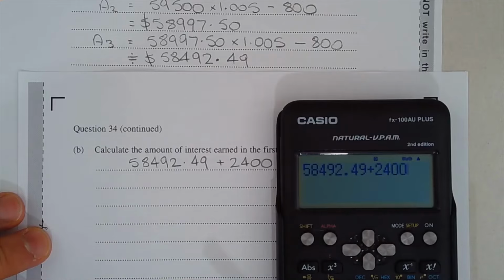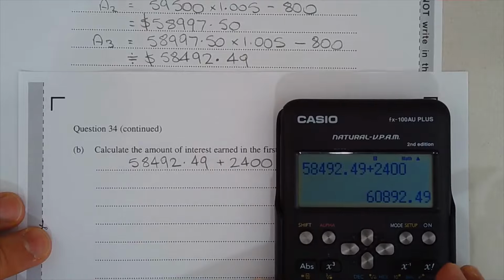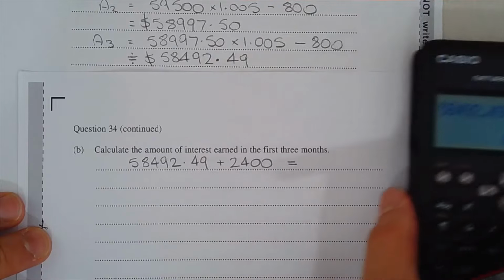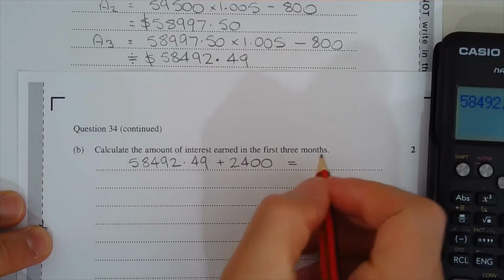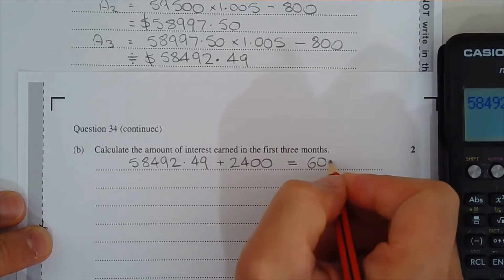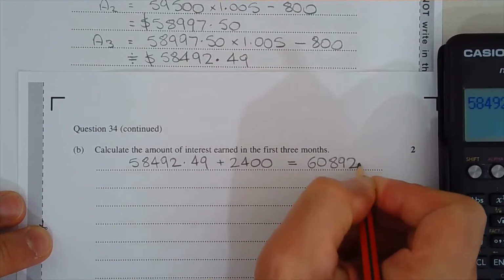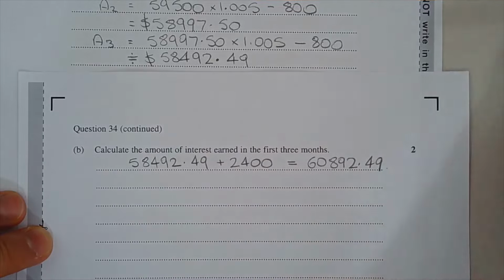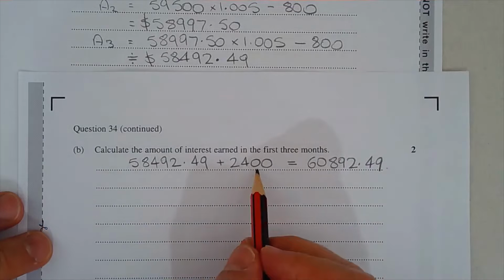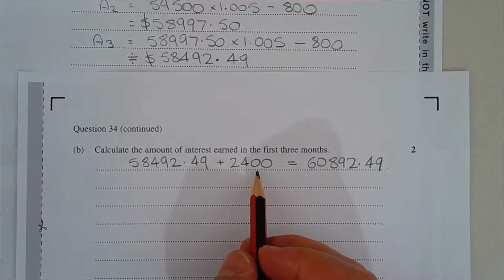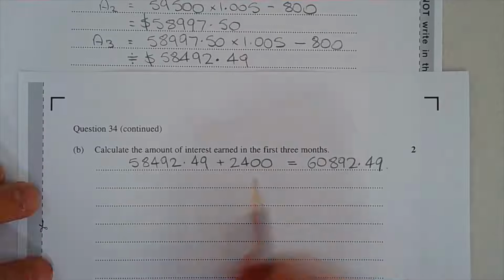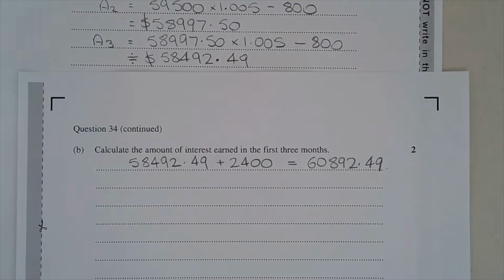That gives $60,892.49. I could have shown this 2,400 as 3 times 800, but I've explained that now, so you could write 3 times 800 there, that's fine.